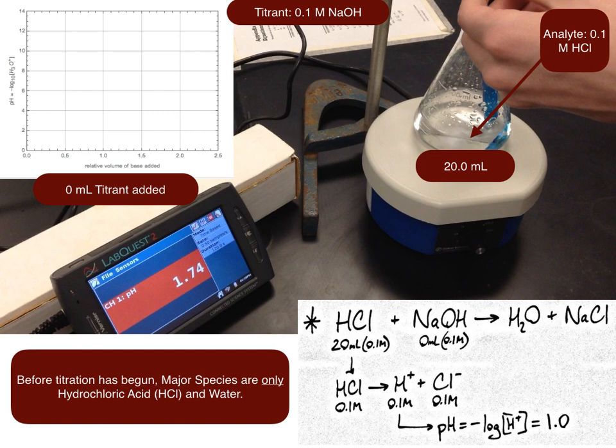In this case, the analyte is hydrochloric acid, placed here within an Erlenmeyer flask. A pH probe is also inserted into the flask to measure the pH as the titration progresses. Before the titration has begun, the pH of the analyte is only dependent upon what was initially placed into the solution, in this case, the hydrochloric acid. Some deionized water was also added to the flask to help with adequate stirring. This is why the calculation provided will be somewhat lower than the pH measured.